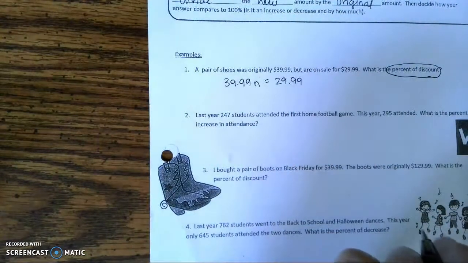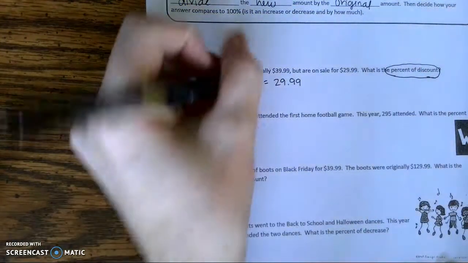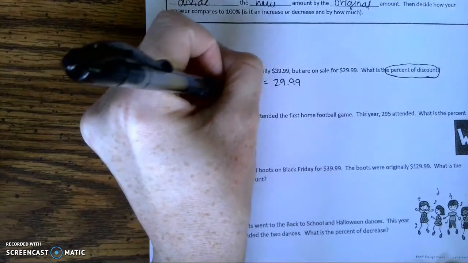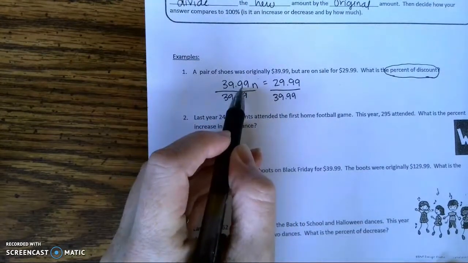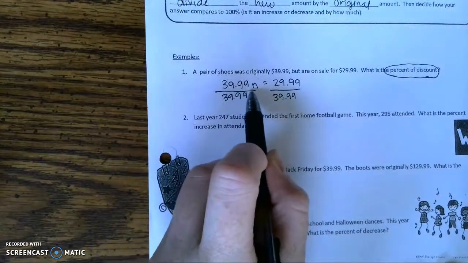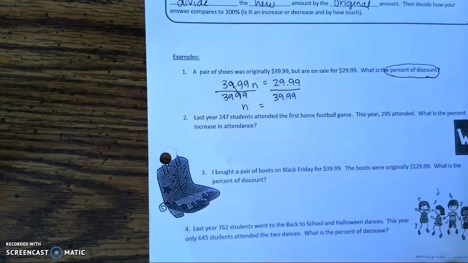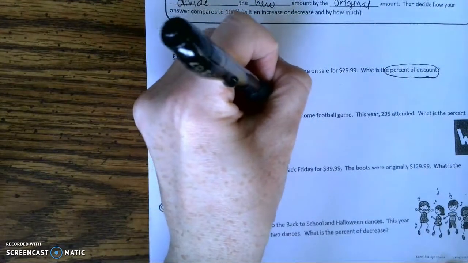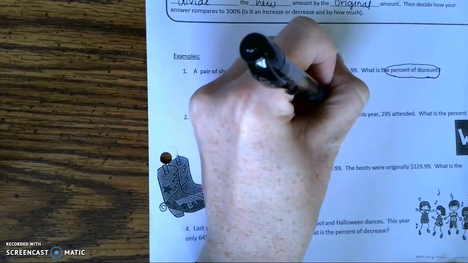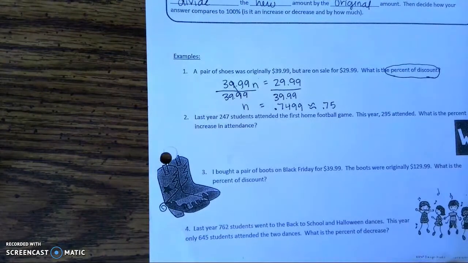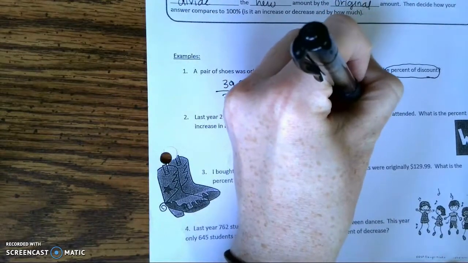So we know that we're paying less than 100%. We're going to solve this just like we solve any other equation. We're going to use inverse operations and divide. The reason we divide is because right here, $39.99 times N, the inverse of multiplication is division. So when I do that, I'm left with N on the left side, and I am left with 0.7499. Now, that rounds up to approximately 0.75. So then if we take that decimal and we rewrite it as a percent, we are looking at 75%.